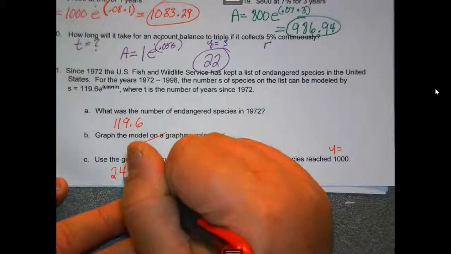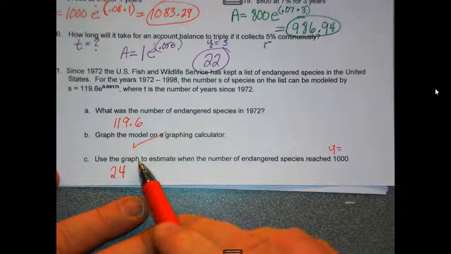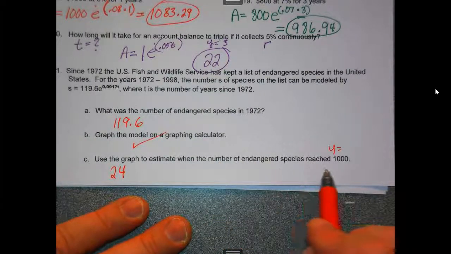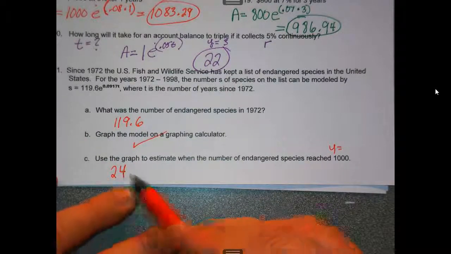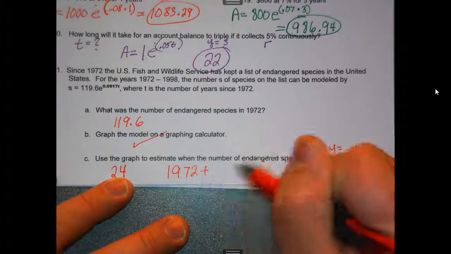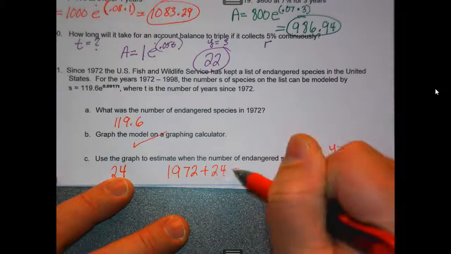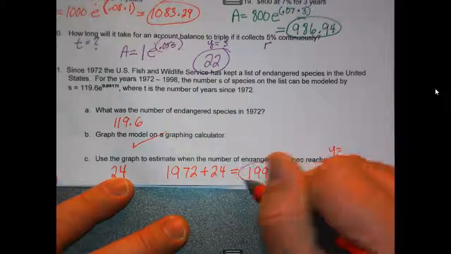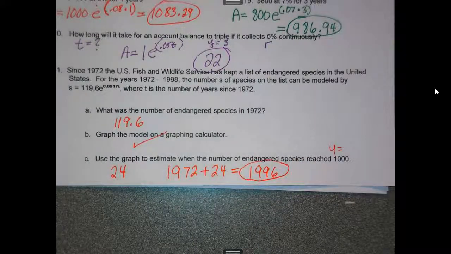But be careful here. We start in the year 1972, so I'm going to have to add 24 years. So in the year 1996 is when I expect it to reach 1,000. Questions, comments, concerns?